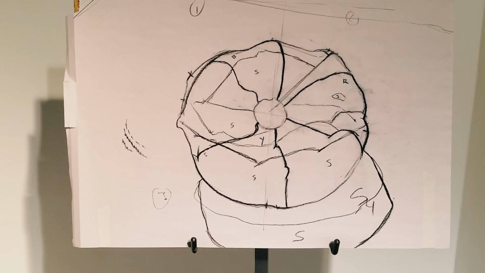So let's go ahead and end it there. And this drawing, you don't have to have done until next week. So we'll say by Monday, if you guys can finish it over the weekend, we'll be in a good spot.